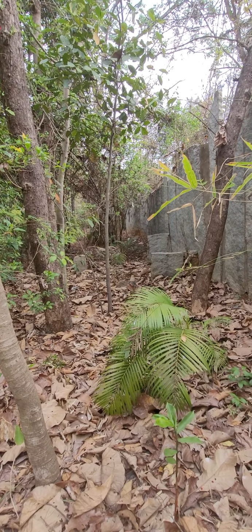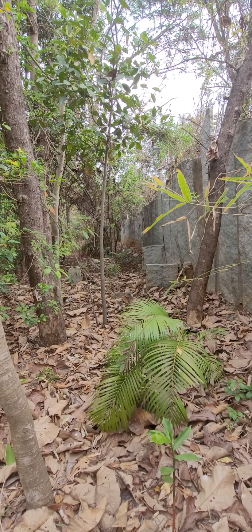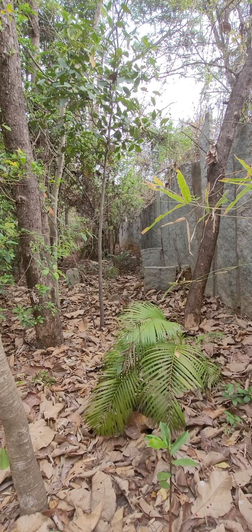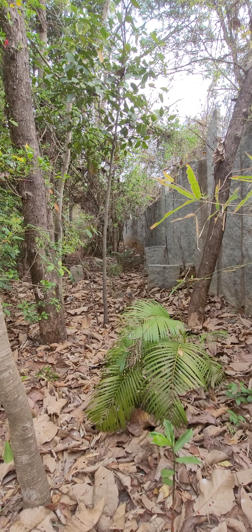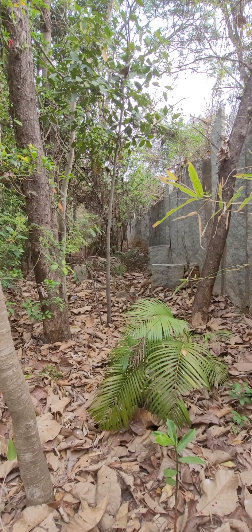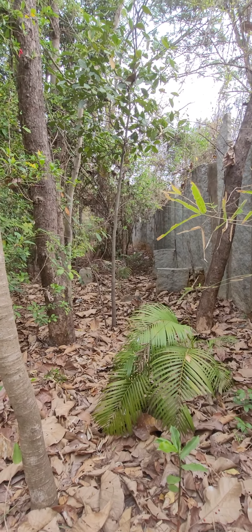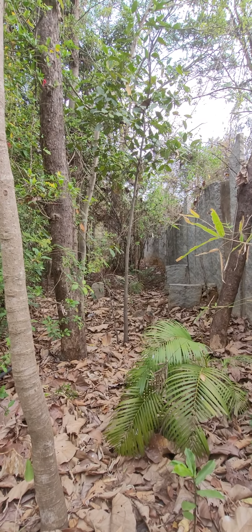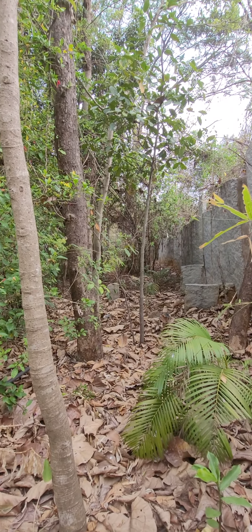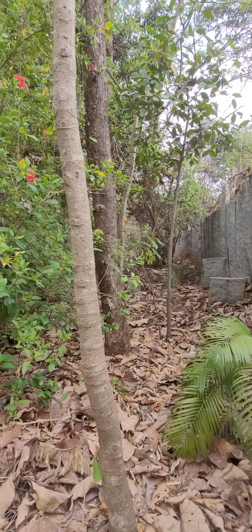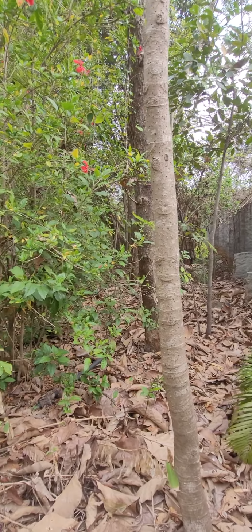This is the border of our biodiversity garden. Basically, it's a 3 acre plot, and I've been working on this place for about 25 years. And this is one of my successful designs.